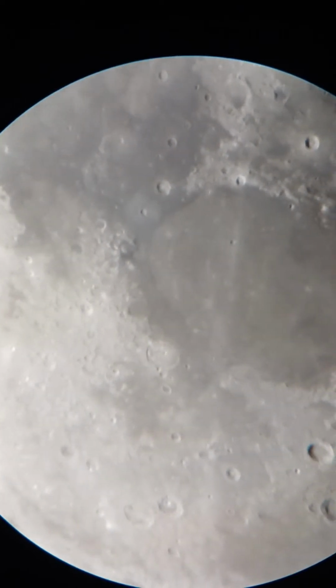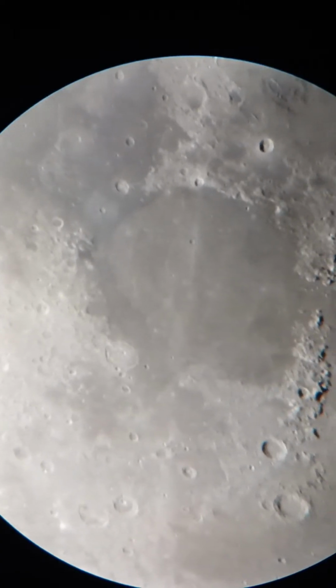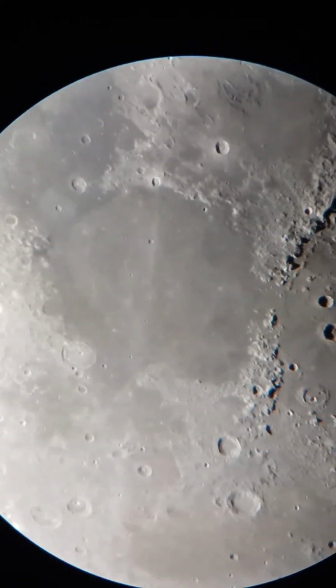Now, if you look up tonight above the moon right now and off to the upper left-hand side, you'll see a bright red star. That is Antares star. That is the heart of Scorpio.